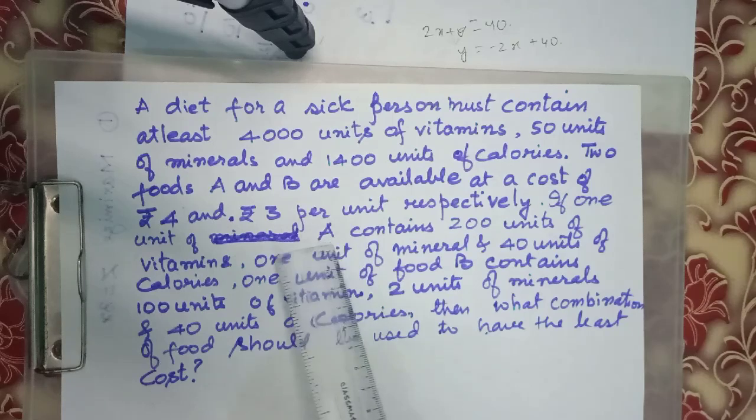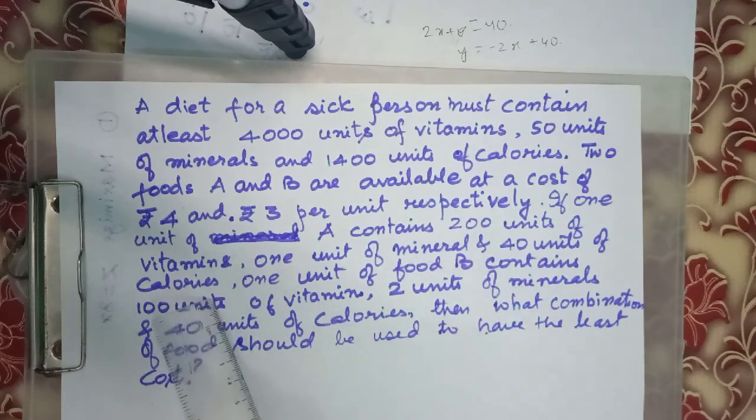If 1 unit of food A contains 200 units of vitamins, 1 unit of mineral and 40 units of calories, and 1 unit of food B contains 100 units of vitamins, 2 units of minerals and 40 units of calories. These are the compositions food A and food B should have of vitamin, minerals and calories. Then what combination of food should be used to have the least cost? Means how many units of food A and how many units of food B should be mixed, so that the diet for the person is at the least cost.